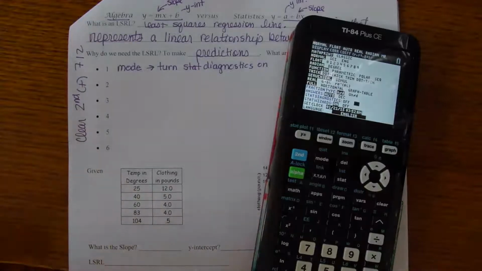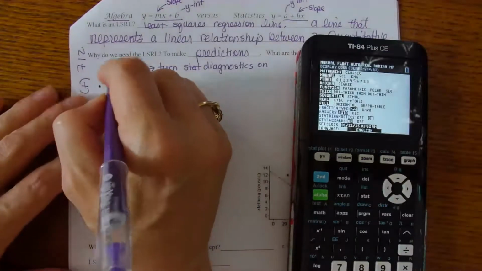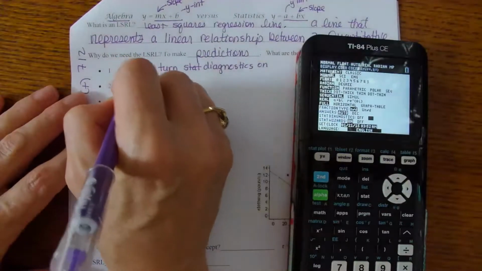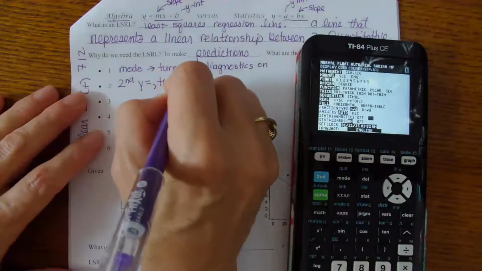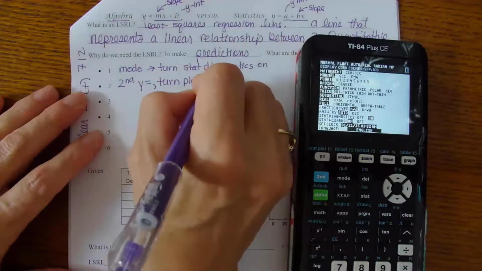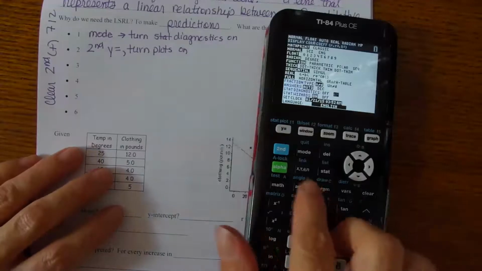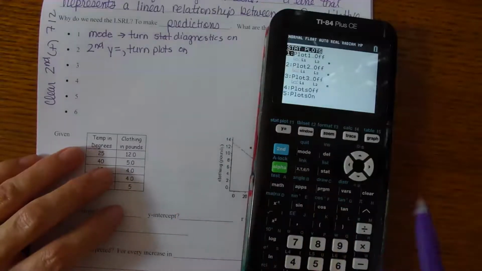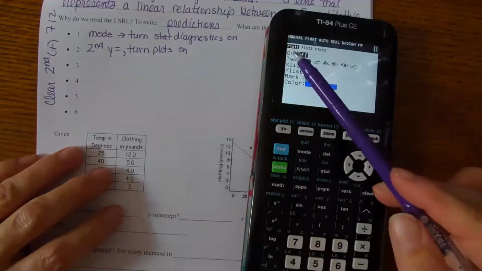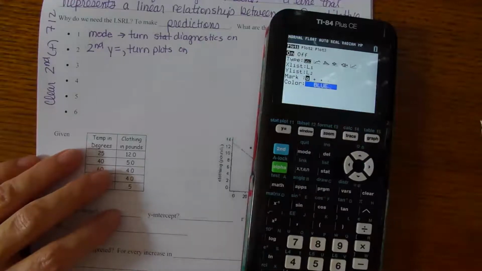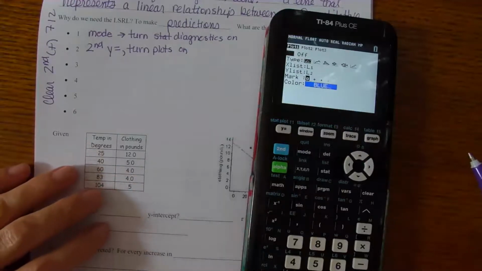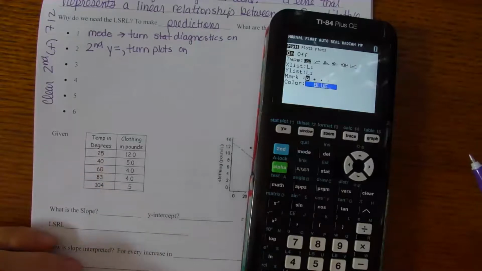Then we need to put the dots on our calculator. So we're going to go where? Second, y equal, and turn plots on. So second y equal, the plots are off. So I'm going to hit number 1 and then see how it's blinking on the on. I'm going to hit enter. So now my plots are on. Everybody there with me?